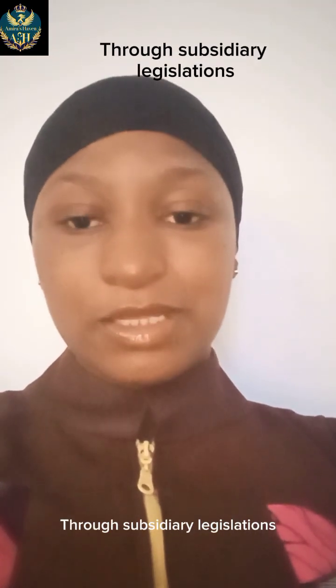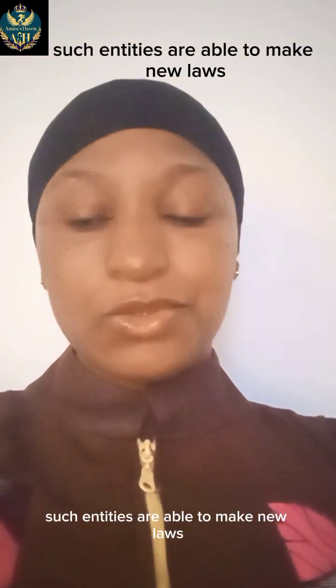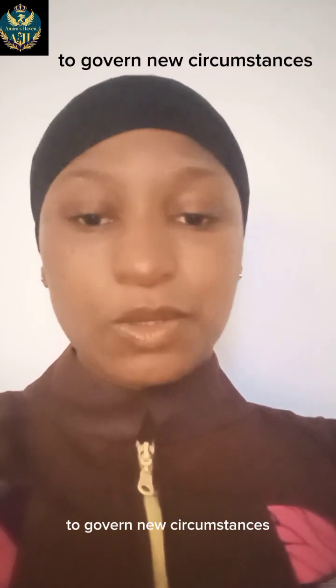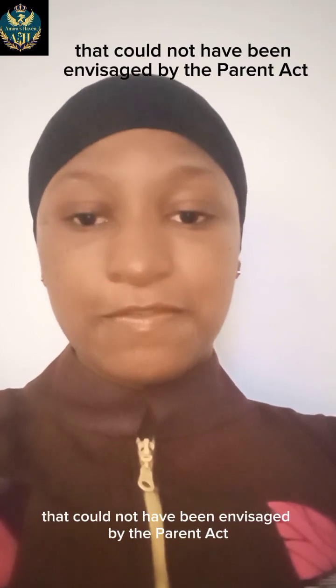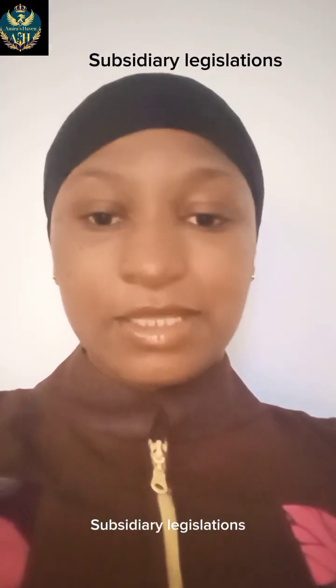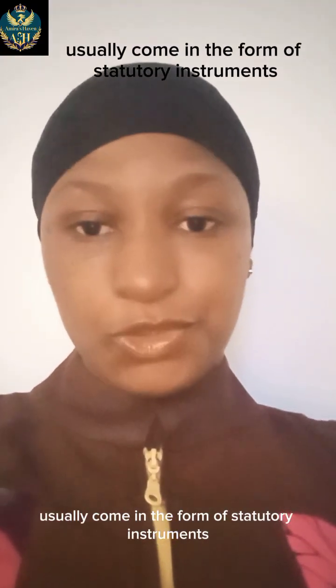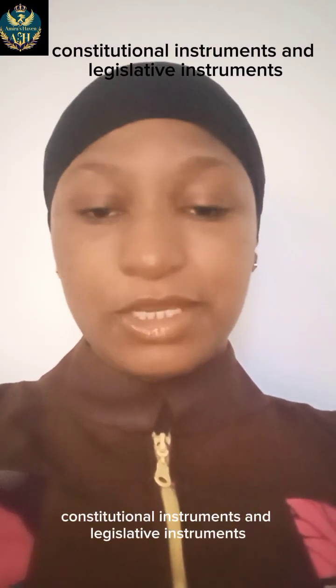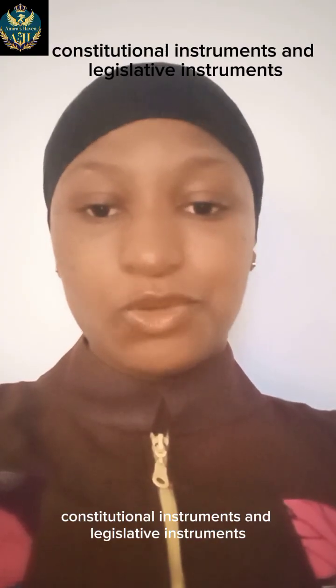Through subsidiary legislations, such entities are able to make new laws to govern new circumstances that would not have been envisaged by their parent act or the Constitution. Subsidiary legislations usually come in the form of statutory instruments, constitutional instruments, and legislative instruments.